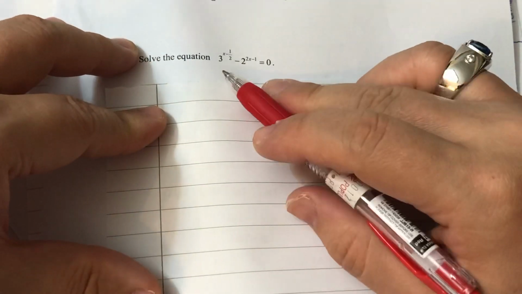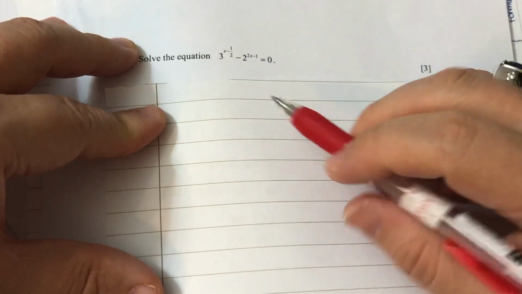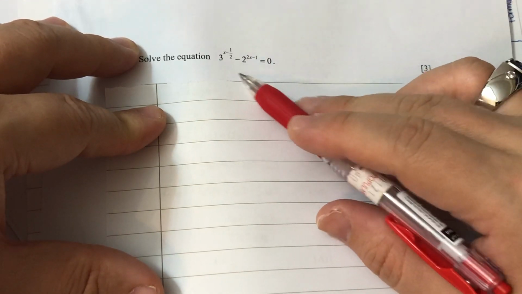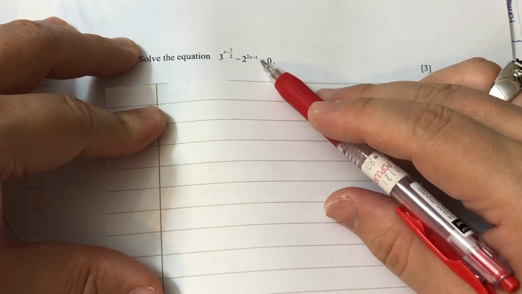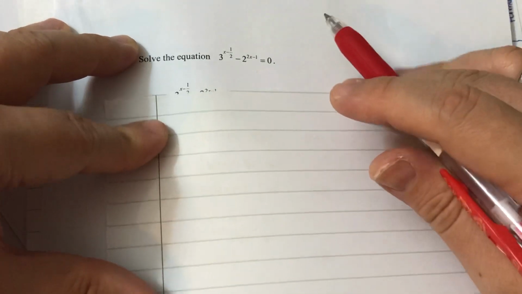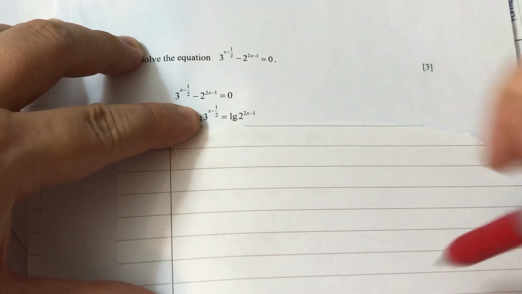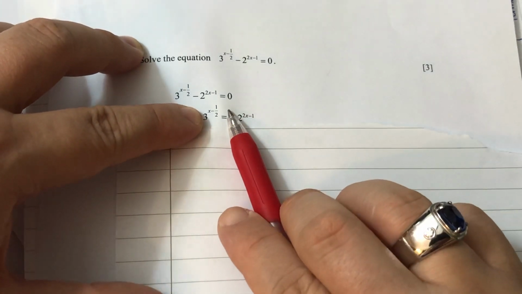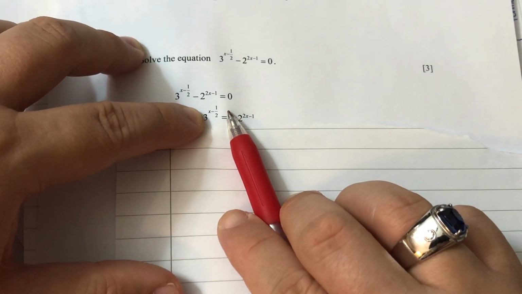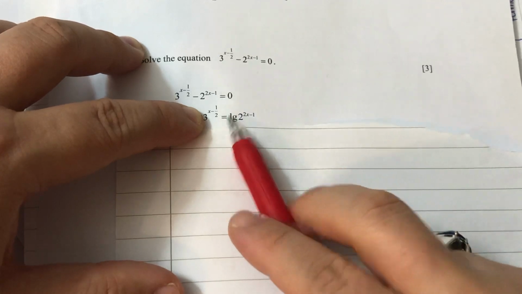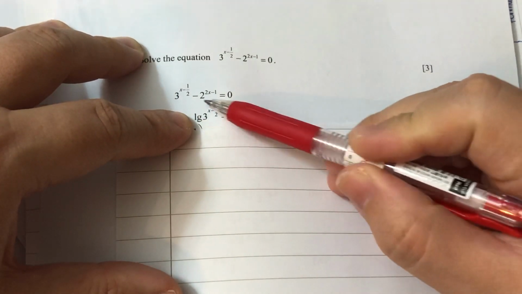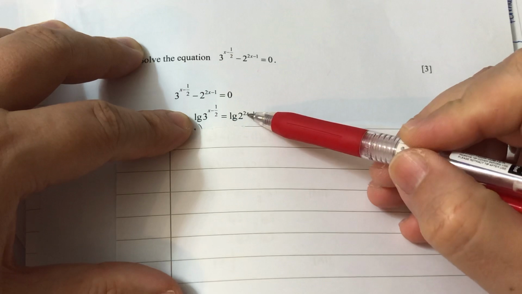Now, if you're asked to solve this, what you can do is again add 2 to the power of 2x minus 1 to both sides of the equation, and you end up with this, without the log yet. Then you take log on both sides of the equation. So you log the left hand side, then you log the right hand side.